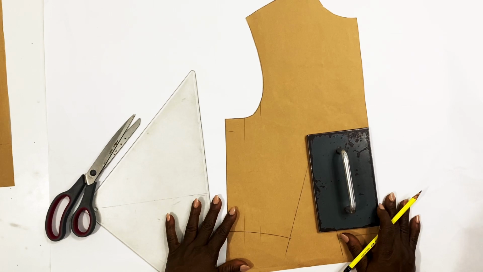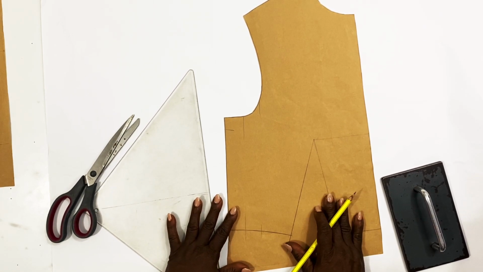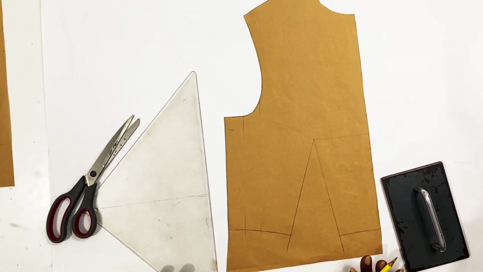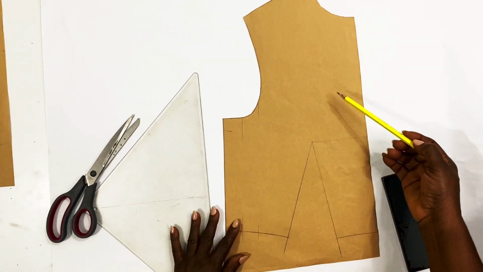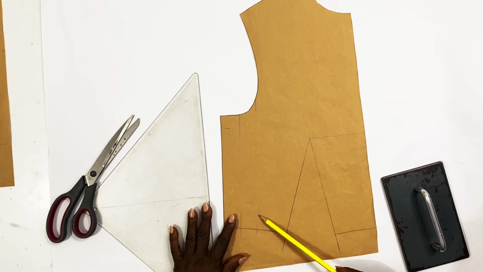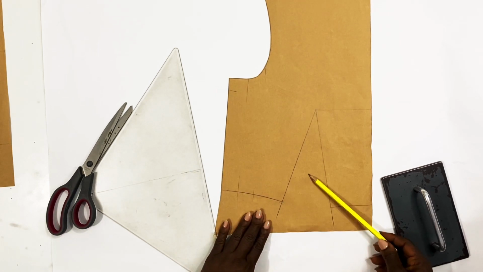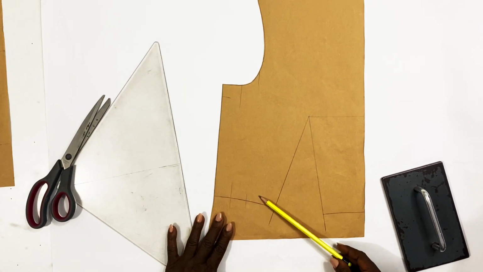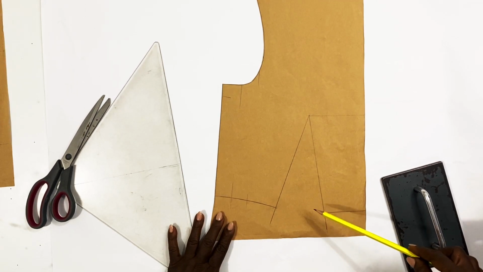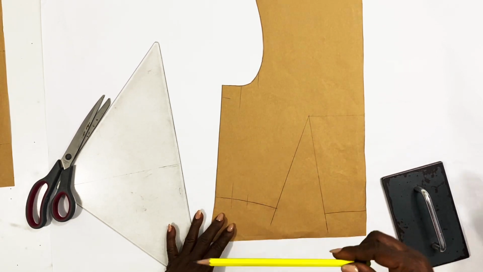Right, so here we are. I'm going to add fullness to this block and the bodice to create a flared top. You can see I've already transferred the dart from the bust to the waist. So when it comes to added fullness, in the direction of the fullness, the dart forms part of the fullness. And so I'm not going to take this dart away because I want fullness here at this base. So the dart will form part of the fullness, and then we're going to add to it.